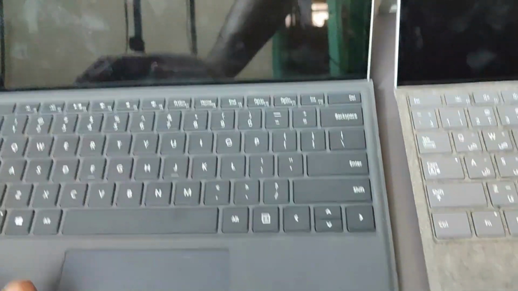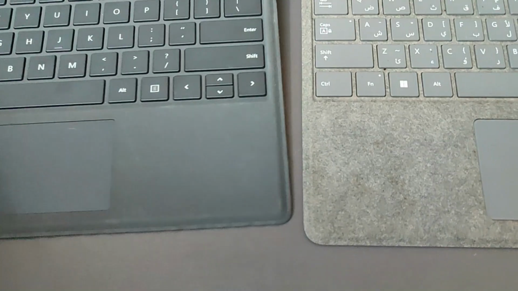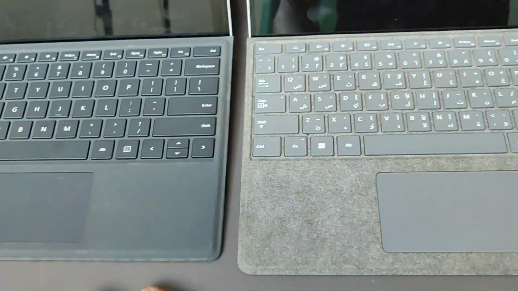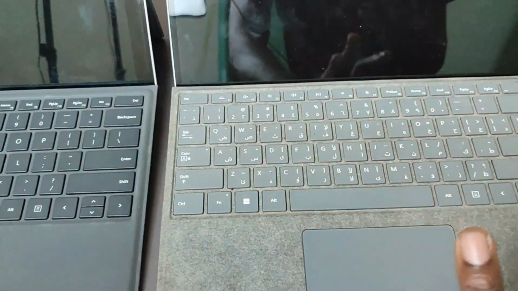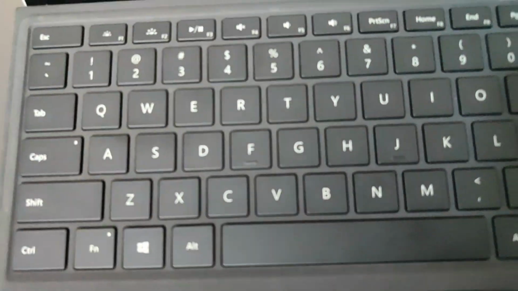Now, that is how the keyboards are. Remember, I said the keyboards are always different depending on the one that you buy. If you're purchasing a brand new Microsoft Surface Pro, then you'll decide on the keyboard that you want, because it's something optional. It doesn't come as a complete package. You'll get the keyboard on its own and the stylus pen, or the Microsoft pen, on their own. So this is how the Surface Pro 5 keyboard looks.